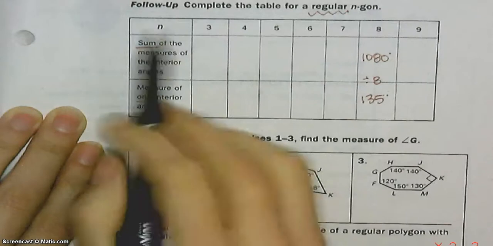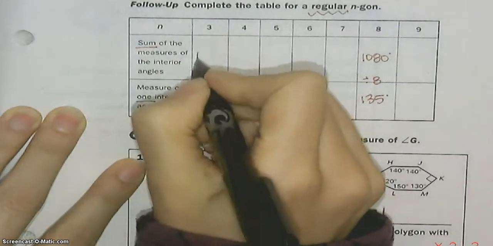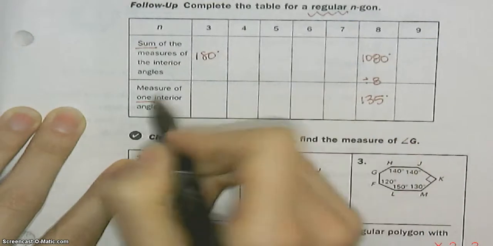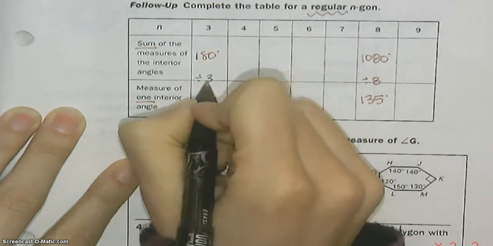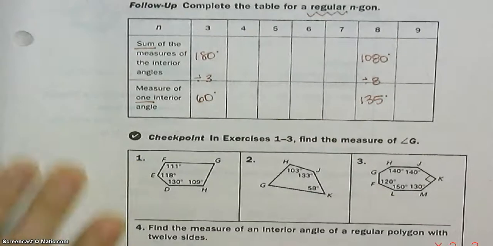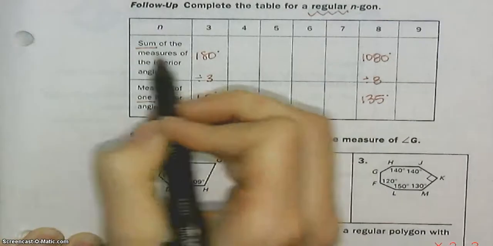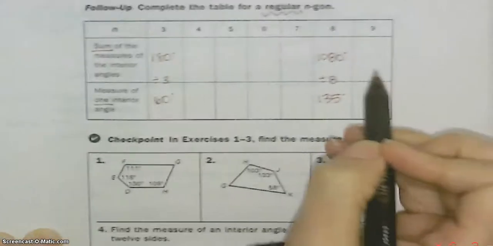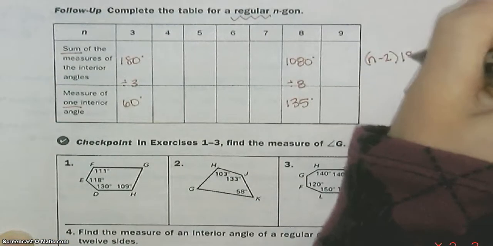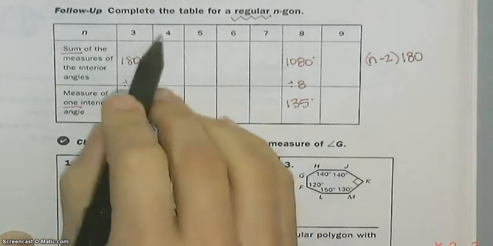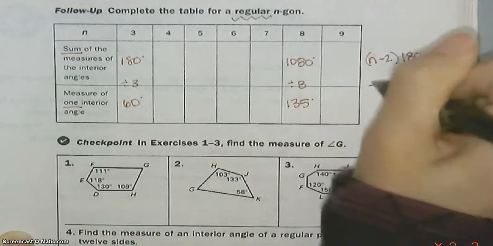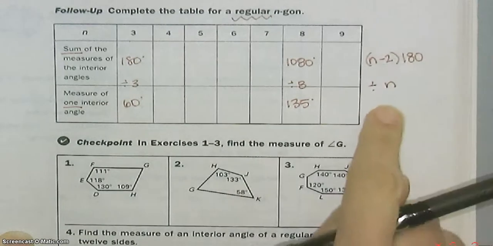So in a triangle, what's the total? Well, we already know that's 180. And if they're all the same, that's what it means to be regular, what's one of them going to be? Well, we've got to divide by 3. One of them is going to be 60. So remember, the formula you're going to use is n minus 2 times 180, and here's n, 3, 4, 5, plug it in here, and then you're going to divide by whatever n is to get your answer here.